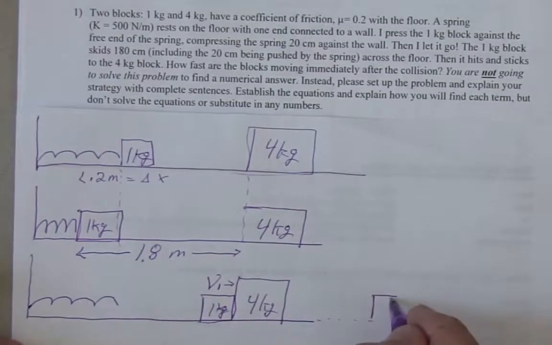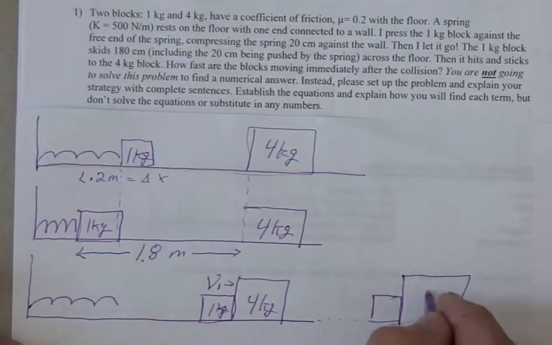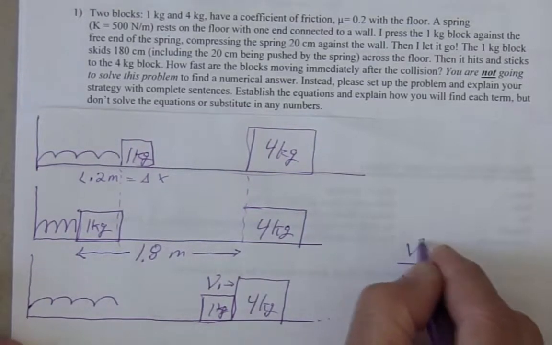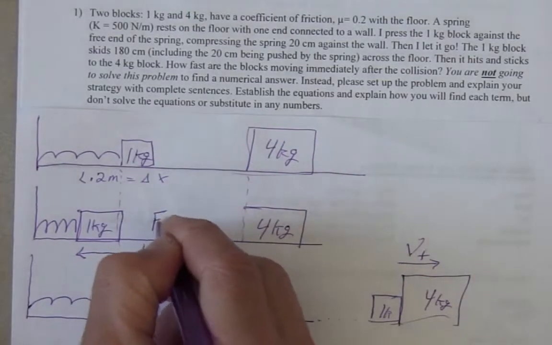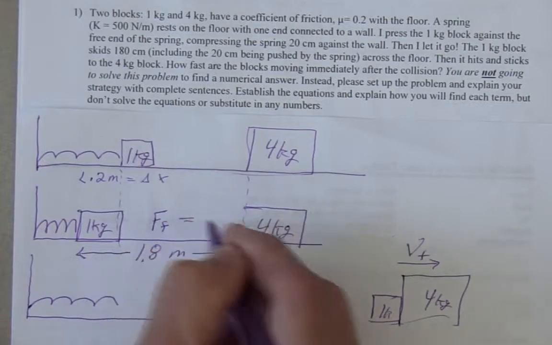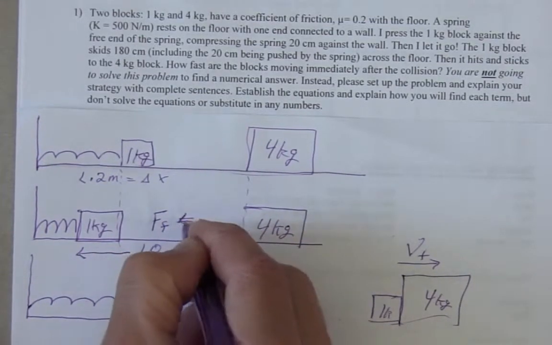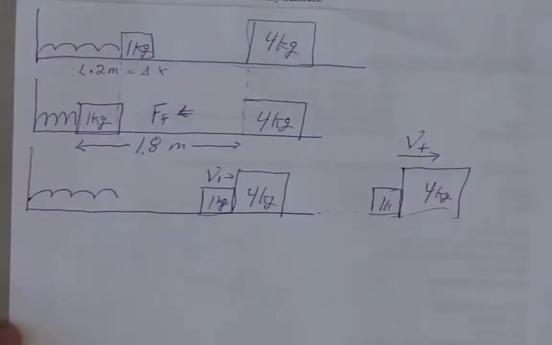And then ultimately, after it hits, we can move into the future, and I don't need to write all this again. We've got our 1 kilogram block and our 4 kilogram block moving along at some speed, v final. There's a force of friction here in this direction on that 1 kilogram block.